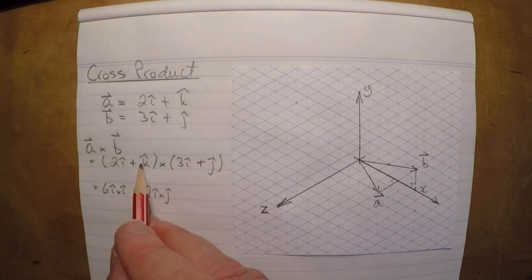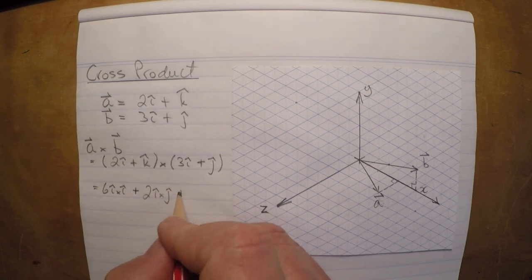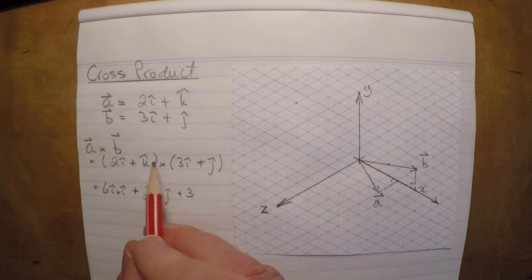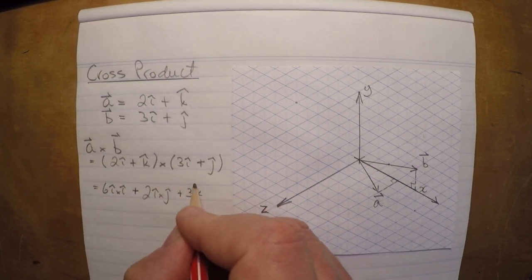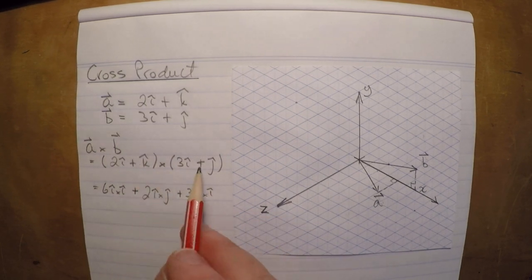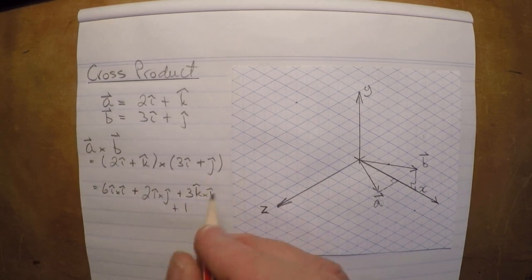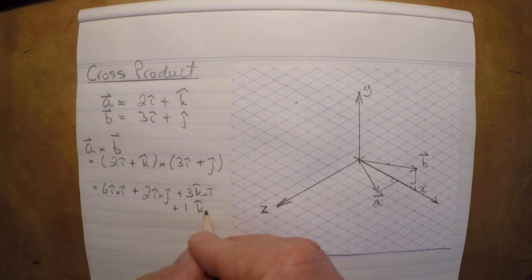Then I have 3k cross, now the order is very important. 1 times 3 is 3, and it's k cross I. And lastly I have 1 times 1 is 1, just running out of room, k cross j.